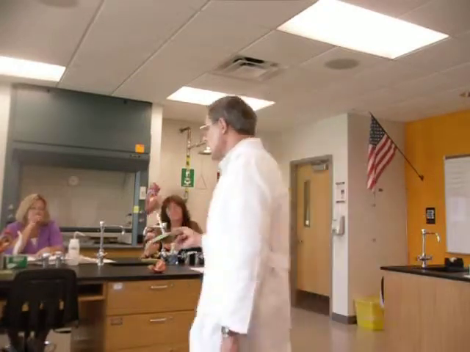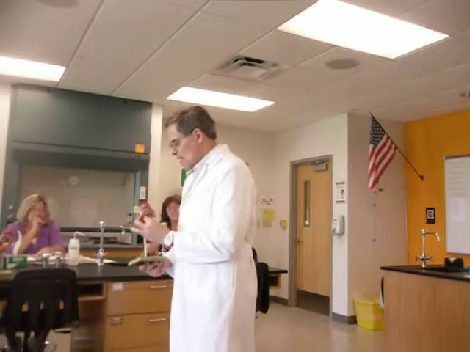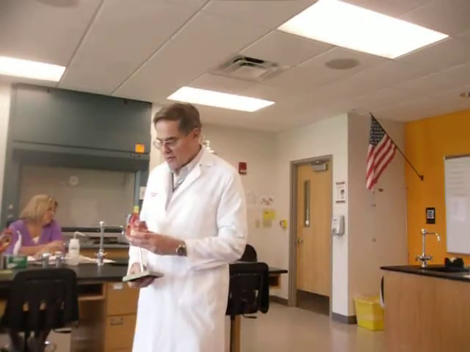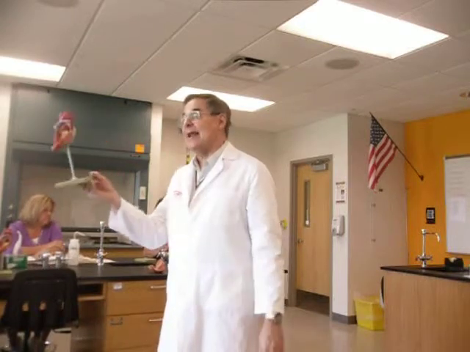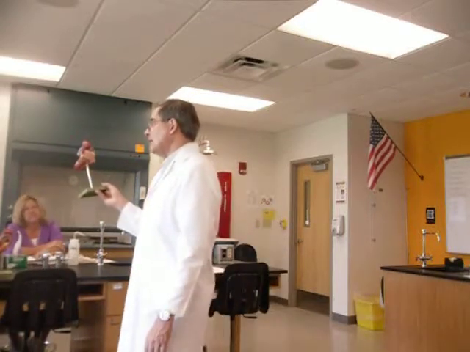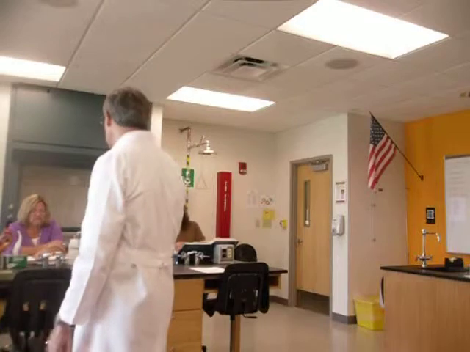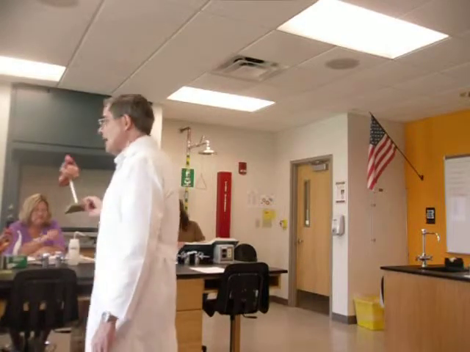Notice attached to the cusps of the bicuspid and tricuspid valve are these cords, bundles of collagen fibers. Those are the chordae tendineae, so-called heart strings. I want you to know them by their technical name, chordae tendineae.